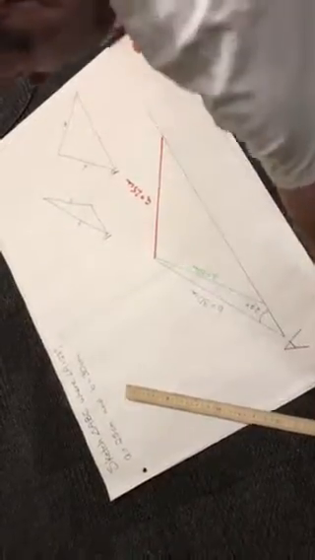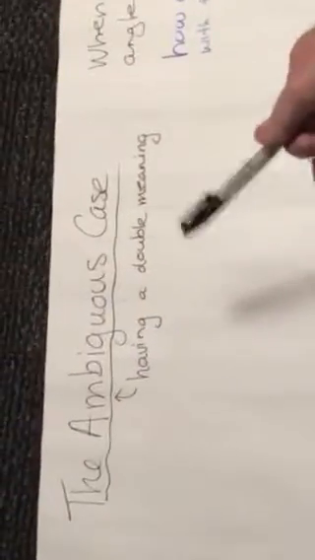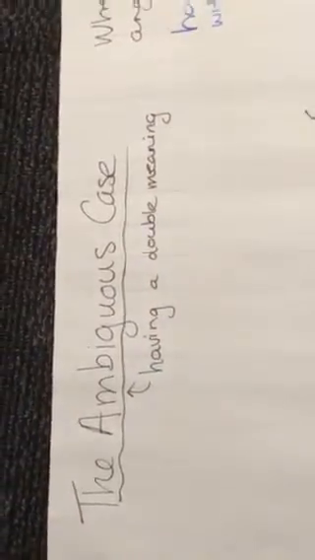So what I'm going to show you is the next section, and it's called the ambiguous case. Ambiguous means that it has a double meaning. So when we're given two sides and an opposite angle, SSA, side-side-angle, how do you know if you're dealing with the ambiguous case?